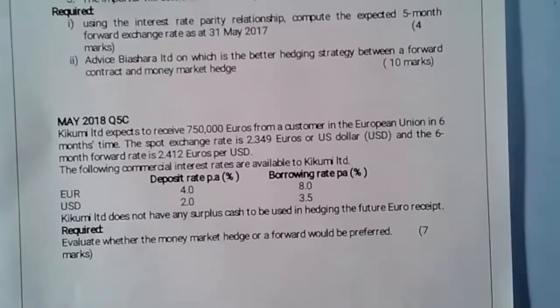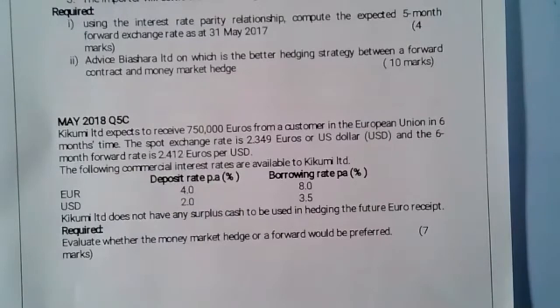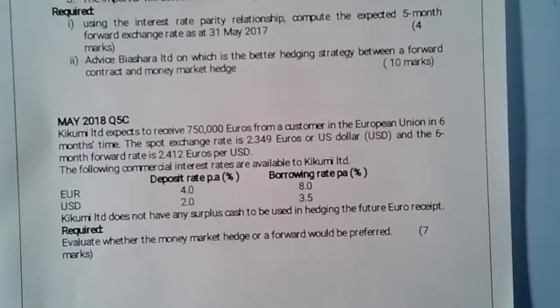So we are doing May 2018 question 5C. Kikumi Limited expects to receive 750. This one you are hedging the receipts. To receive 750 euros from a customer in the European Union. So that means the foreign currency is the euros, from a customer in the European Union in 6 months' time.